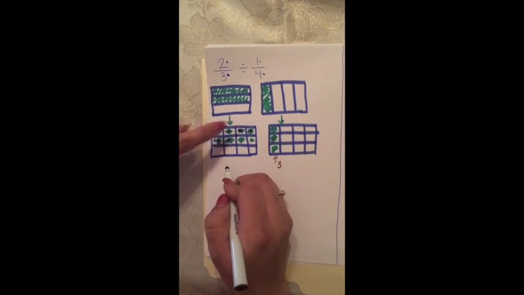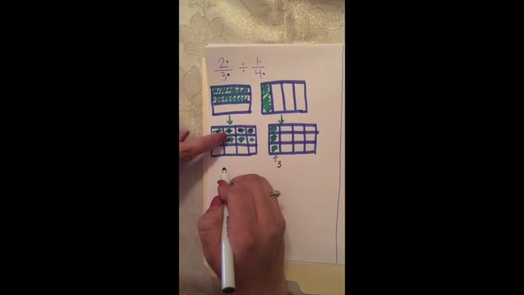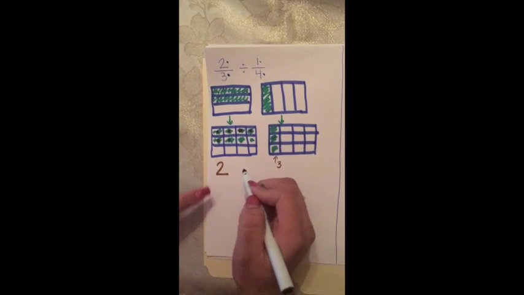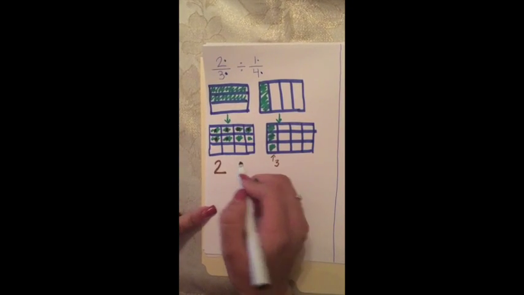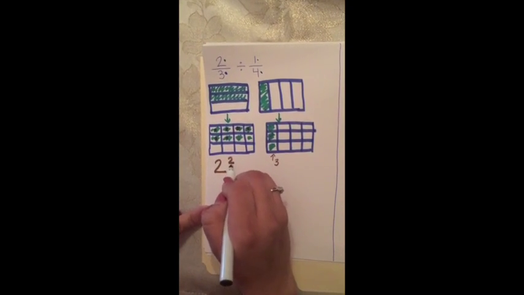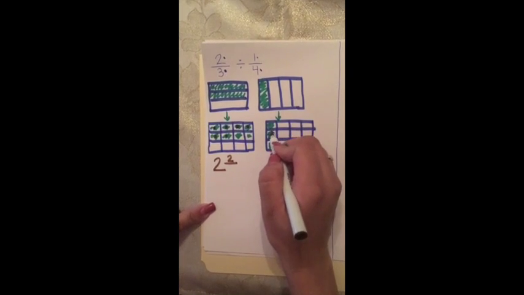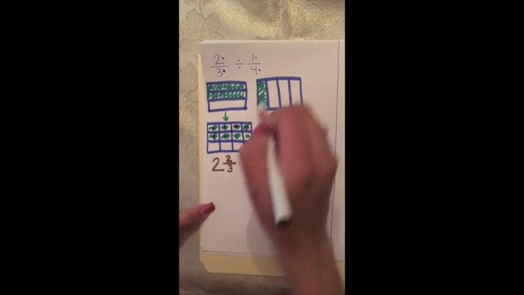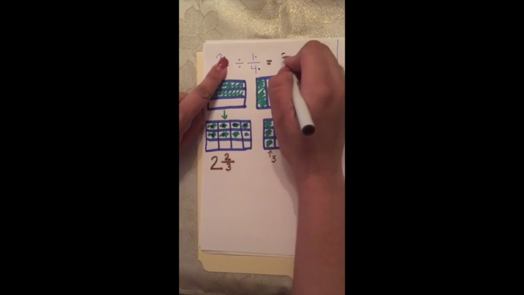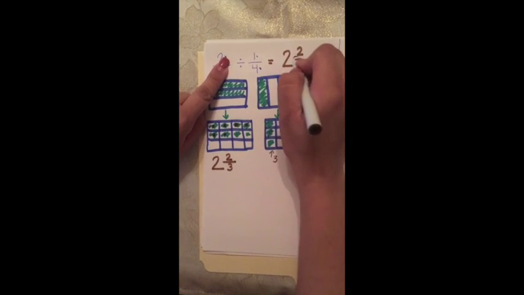So I've counted 1, 2, 3, that's 1. 1, 2, 3, that's 2. So I have 2. And then I have 2 left over. And that's going to be over 3 because that's what I have in my other square. So the answer is 2 and 2/3.